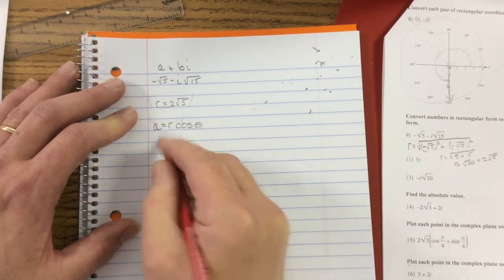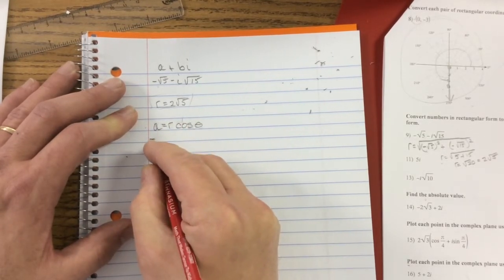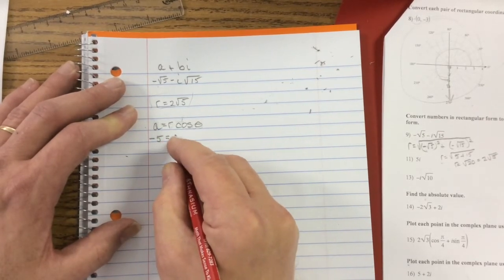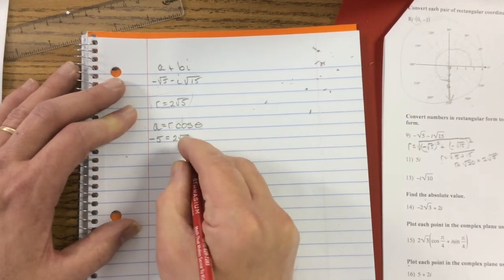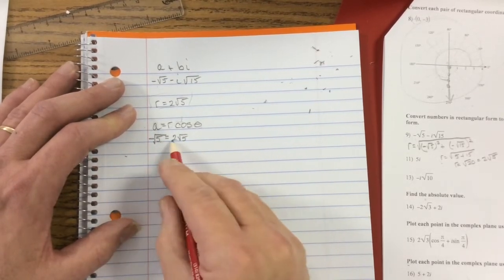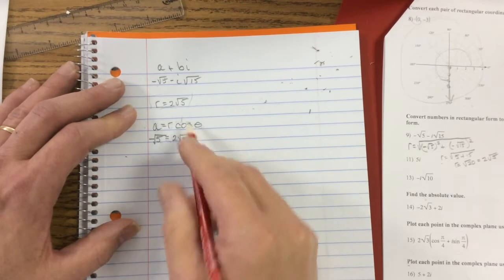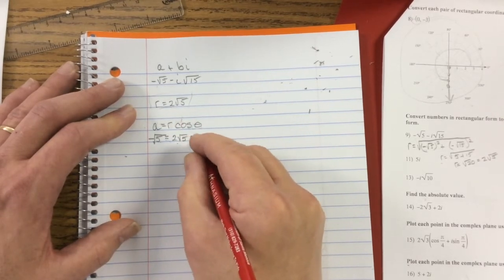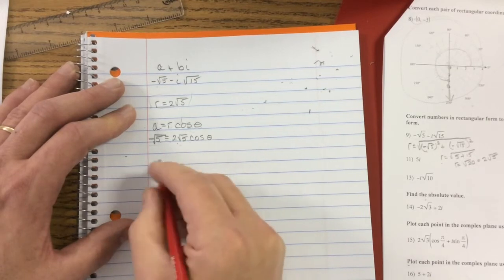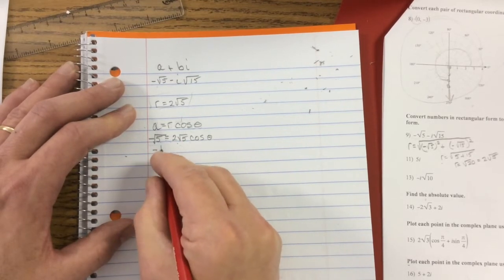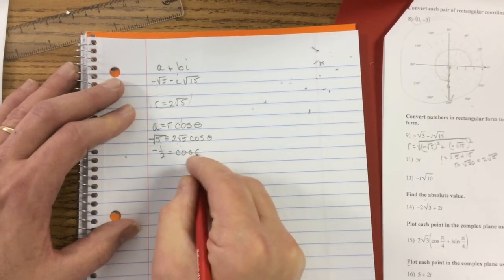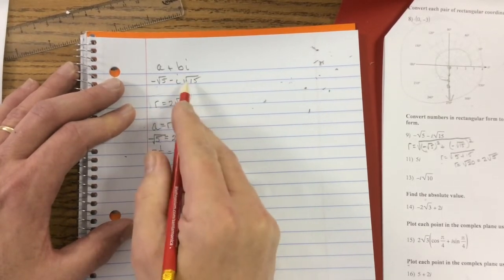That's exactly right. We have a as negative square root of 5, and that's equal to 2 square root of 5 times cosine theta. Right? Divide both sides by 2 square root of 5. That means cosine of theta is equal to -1/2. Right?